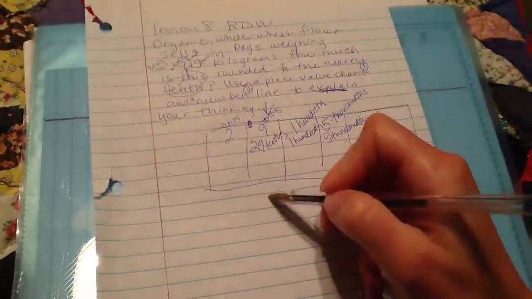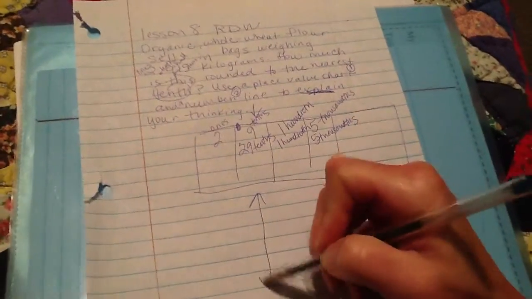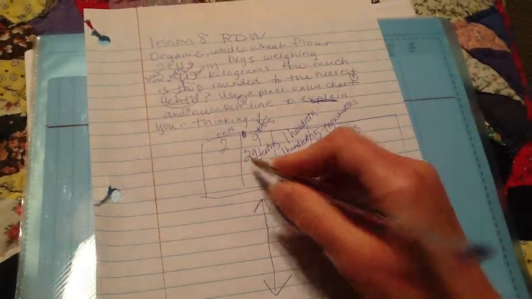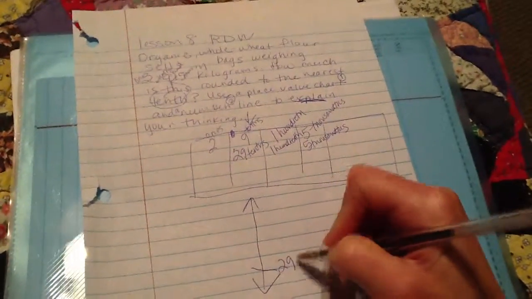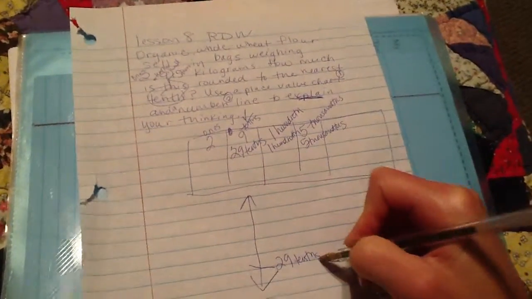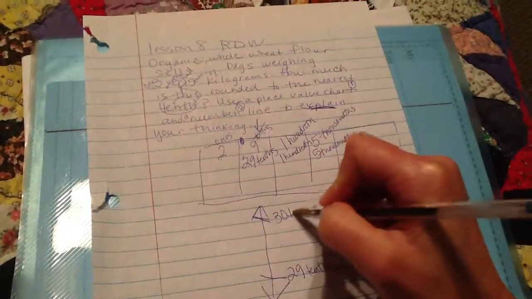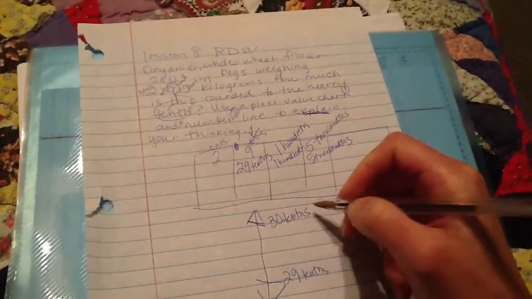Now I need to draw my number line to show the rounding. I know I'm going to round to the tenths place, so I have 29 on my chart, so I'm going to write 29 tenths. And then I'm going to write 30 tenths here.